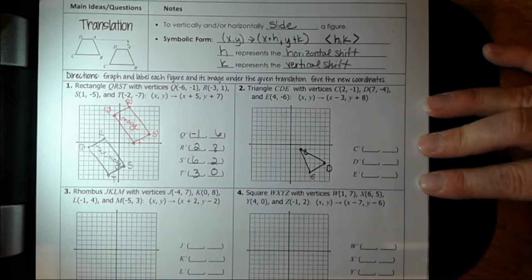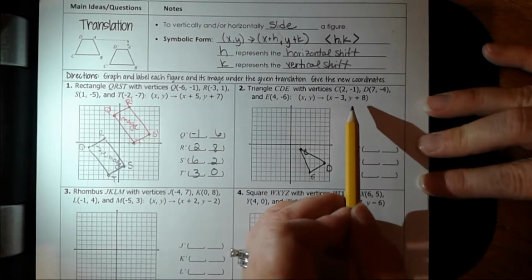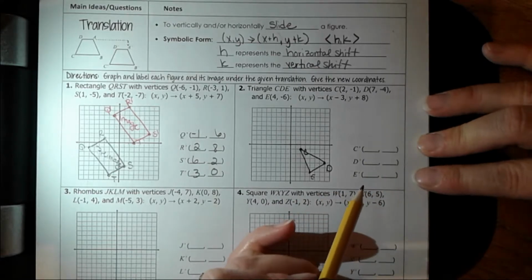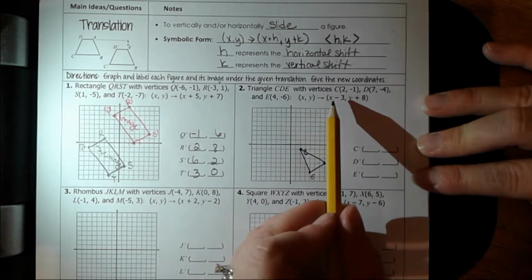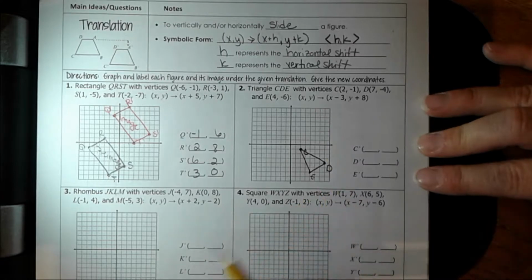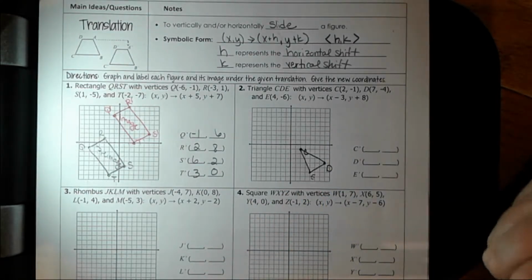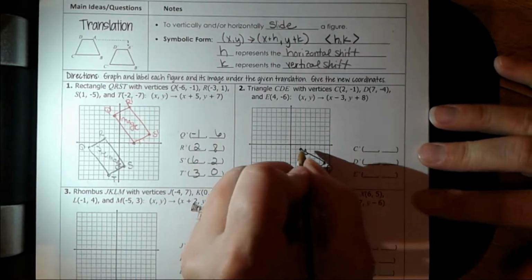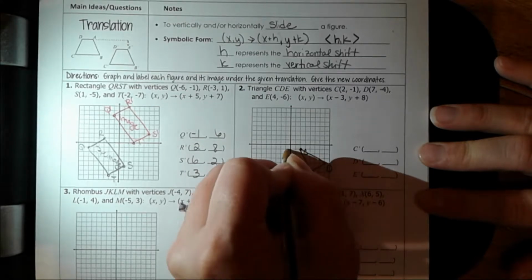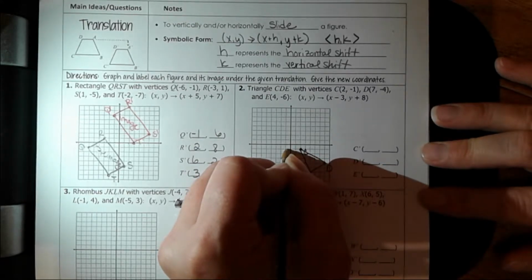Now for this one, let's just go ahead and use this rule to count over. We could fill in these here in a minute, but let's just use this rule to count. So this says x minus 3. So for every x, we're going to subtract 3 from that. So we're going to go over 3, 1, 2, 3. And we're graphing obviously C prime right now because we're going from C.